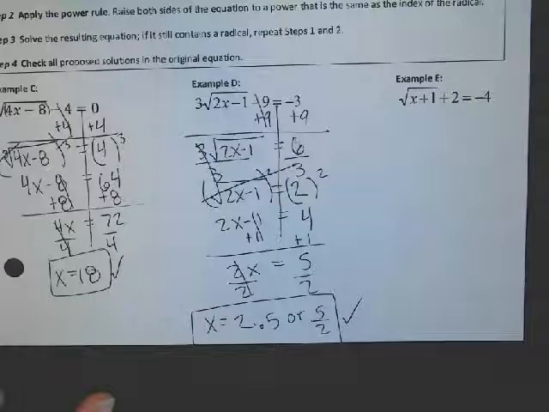Extraneous means like on a graph and stuff, but for right now, just know that one makes the equation true and one will make the equation false. So just plugging it back in and seeing if true or false tells you whether or not it's real or extraneous. This would be extraneous. Not that it's wrong, because we did the correct math. It's just we would call it extraneous because it's not a true statement.